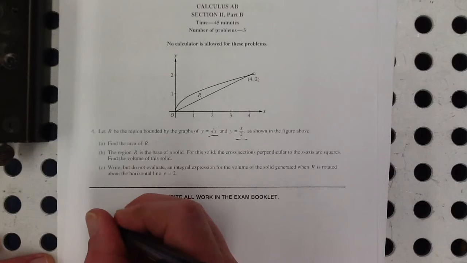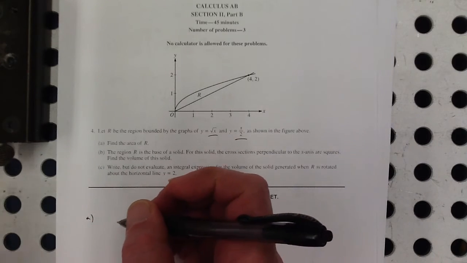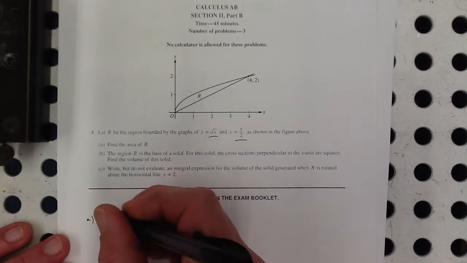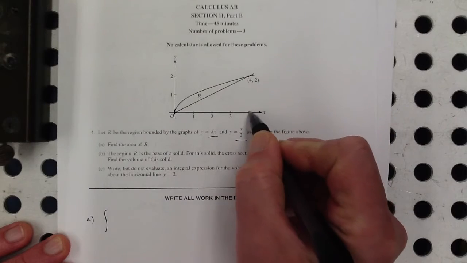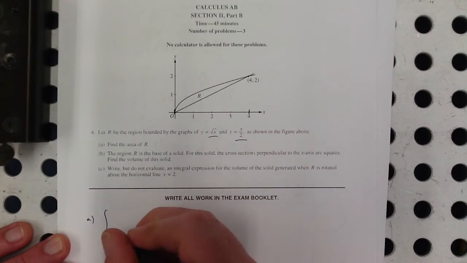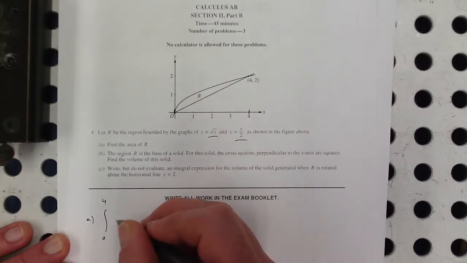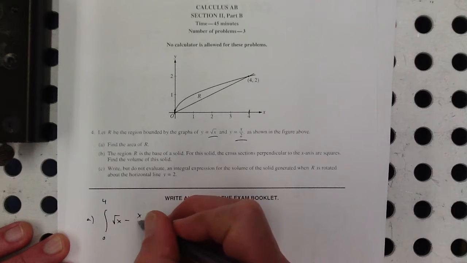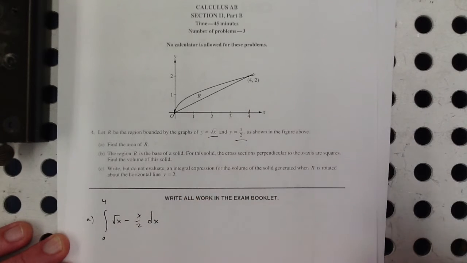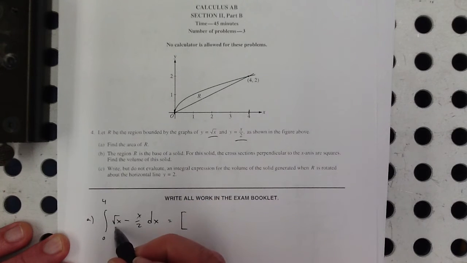Okay, so to find area, this is from section 7.1 if you were looking for some reviewing. We want to go from 0 to 4, and then to find the area we just do top minus bottom. That's the integral. And then we got to find the antiderivatives. This is x to the 1/2.